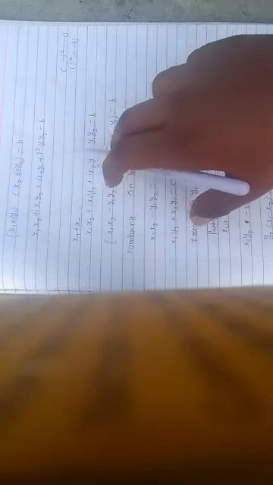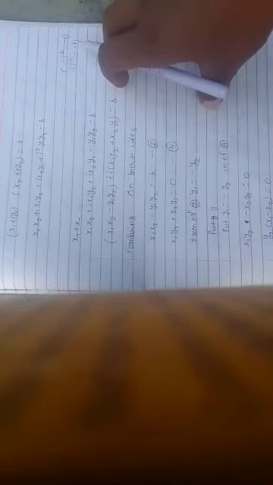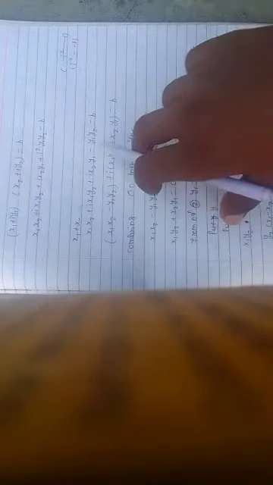But we know the value of i square is minus 1. So put this value into that, we get this, and we have to separate the real term and the imaginary term, that is the real part and the imaginary part.